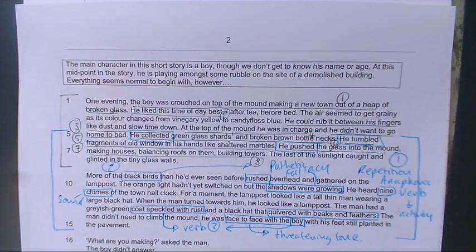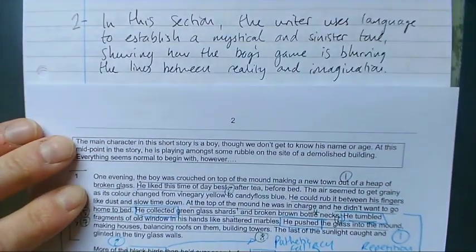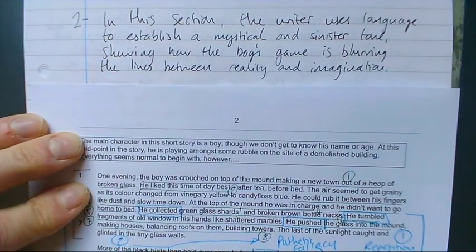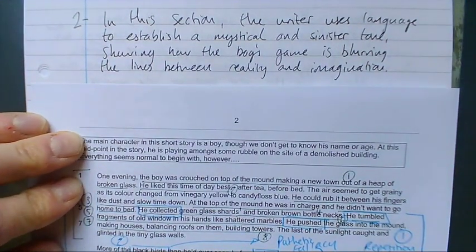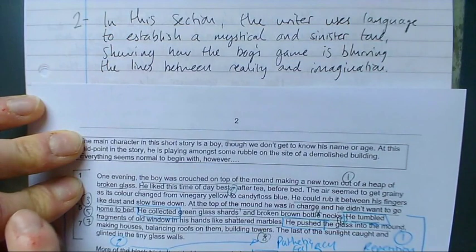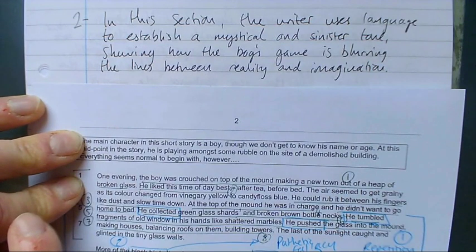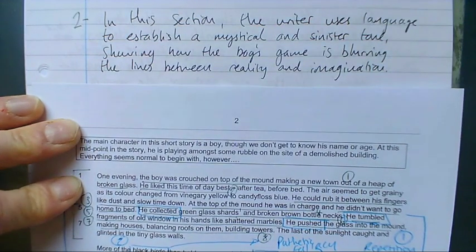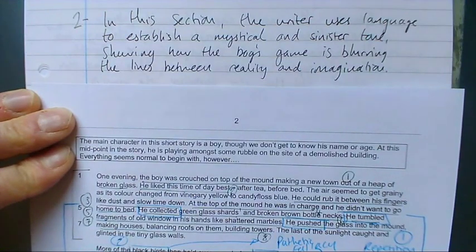Okay, so I've written up a response to this question 2 language question based on the notes that we made here, and I'm going to talk you through it and explain why I think that this is a good response and why it does things that the examiner will reward. Okay. First of all, I opened my response with a very quick overview of what I think is happening in this section. So if you can read my handwriting, it says, in this section the writer uses language to establish a mystical and sinister tone, showing how the boy's game is blurring the lines between reality and imagination. And that's just my overall feeling about what's going on in that section.